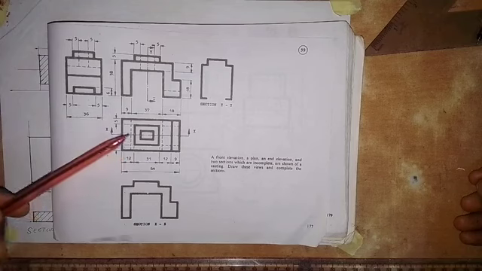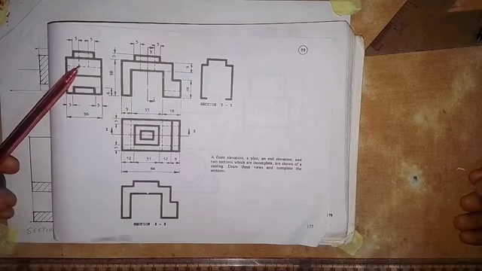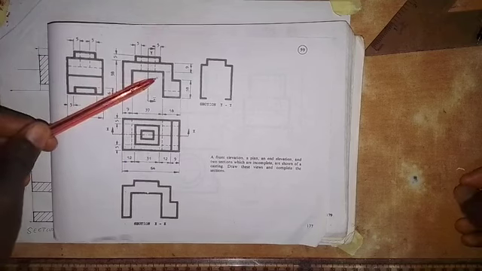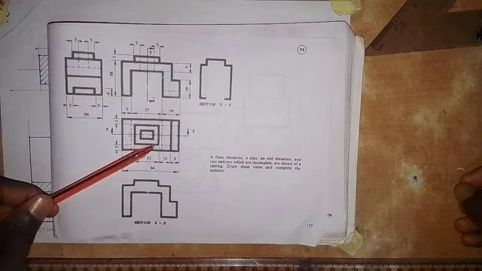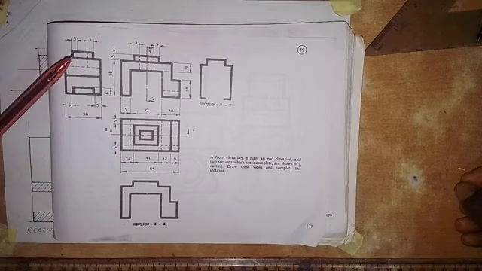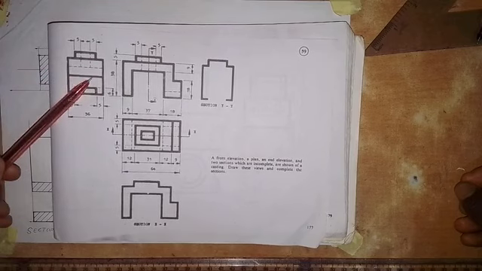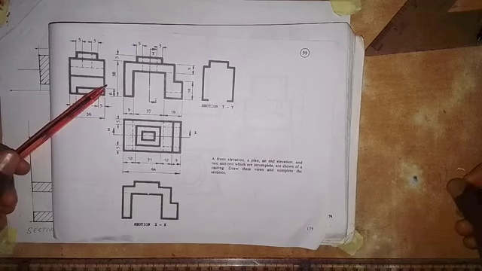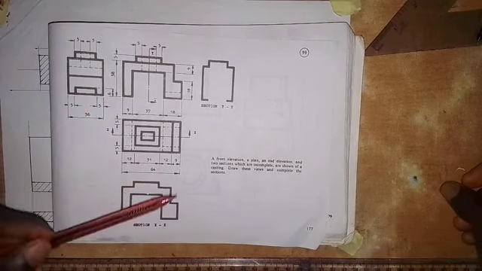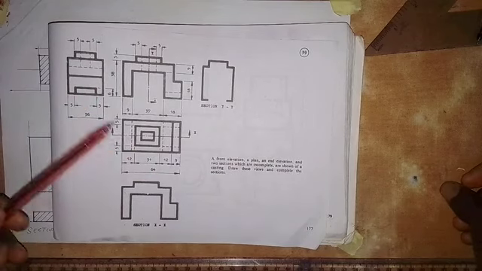Here we're going to be working on the construction of the sectional views of these objects, as these views are given here in first angle projection. So this is the front elevation, this is the plan, and I think this should be the right end elevation here. But what we are just focusing on is the construction of the sectional views.